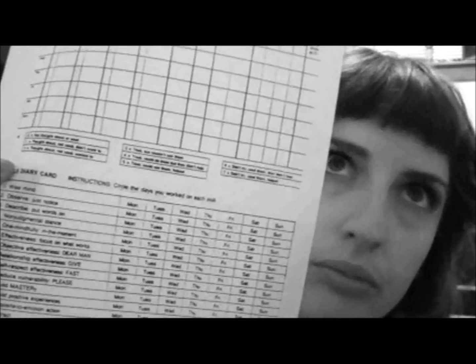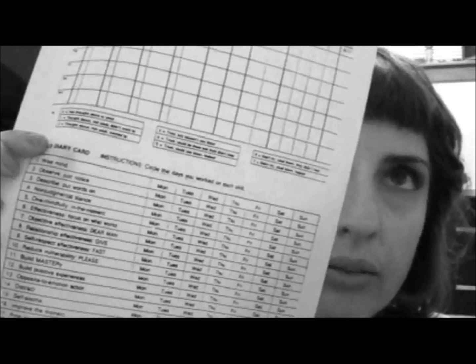Do you know you're supposed to fill out your DBT card every day, and you have the best of intentions of doing it, but filling it out on paper is such a drag? Well, there's an app for that.